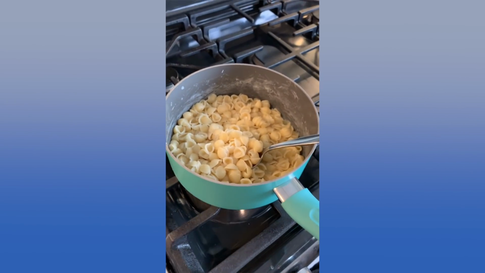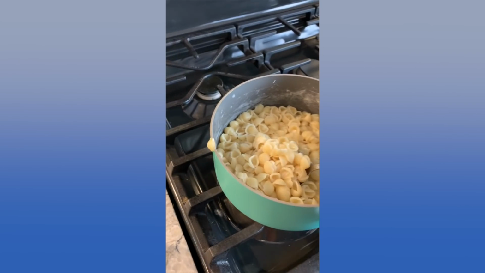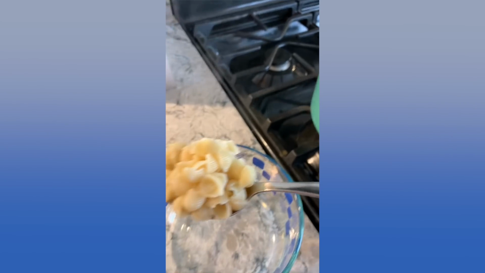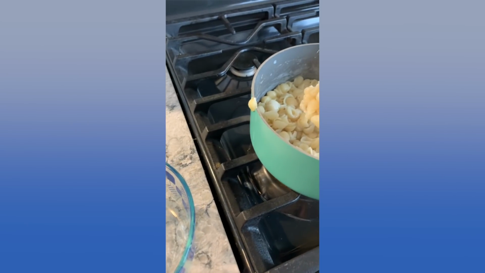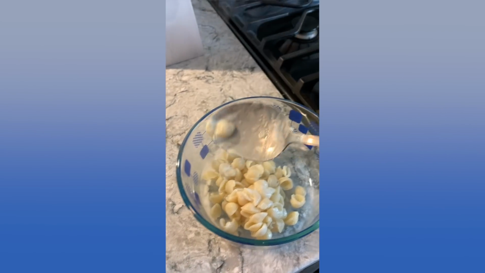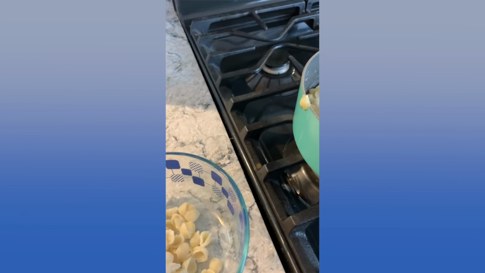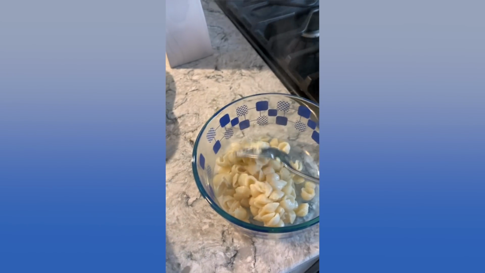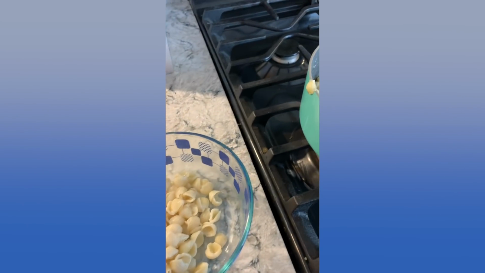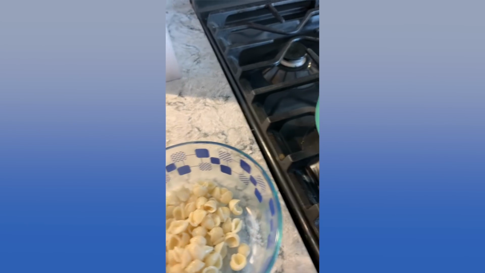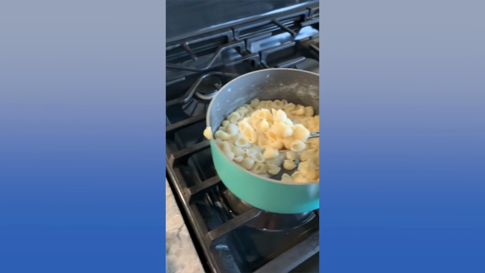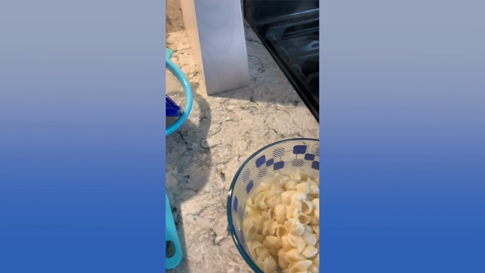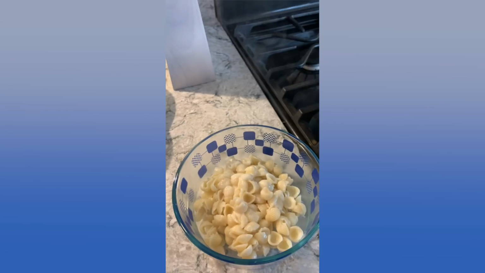Okay, so now it is done, but it's still hot. So I'm gonna put it into a bowl. And if you're not gonna eat it right away, and you put it into the refrigerator, you need to wait for it to cool. That's true with anything that you make, okay? Or if you don't eat it all, make sure that whatever you put in the refrigerator is cool and not steaming hot like it's showing right now.